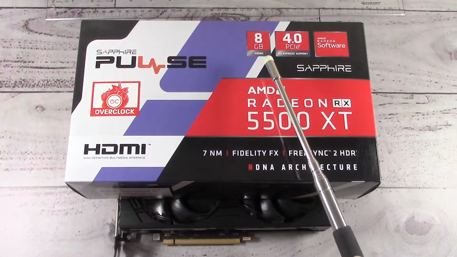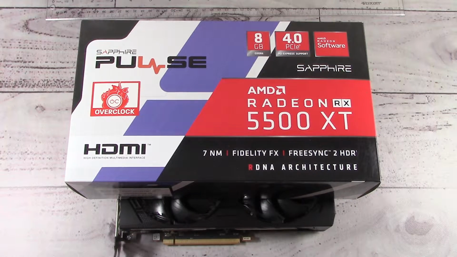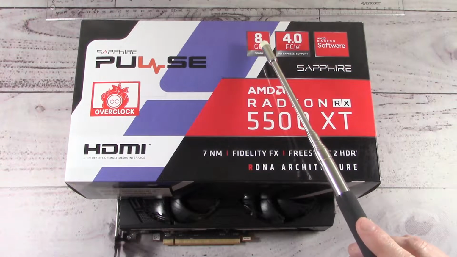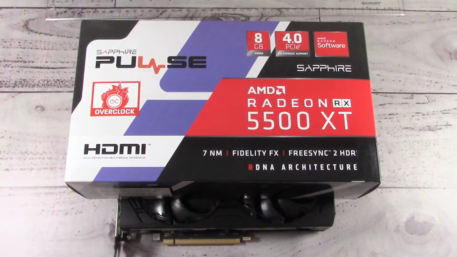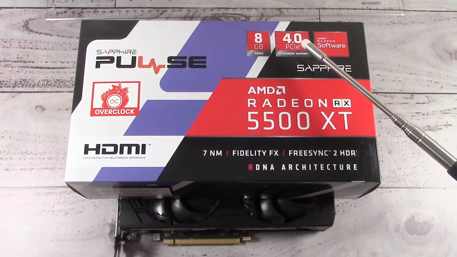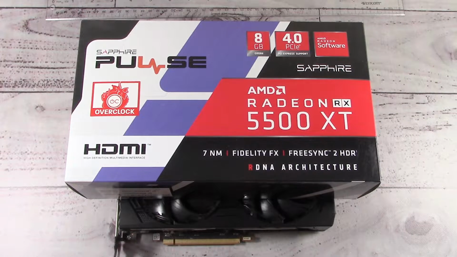Now this box is the 8GB GDDR6 box, but there is also a 4GB one. It just simply says 4 instead of 8, but the box looks identical. PCI Express 4.0 and 7nm, Fidelity FX, FreeSync 2 HDR, RDNA architecture. Of course, this is based on the new 5500 XT GPU. We'll talk about that in just a second. So let's take a look at these two video cards.